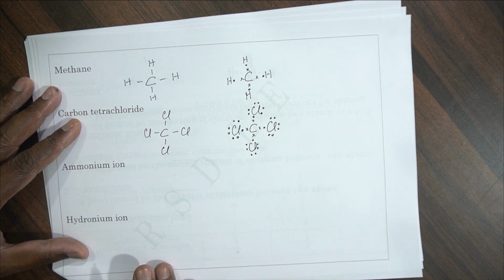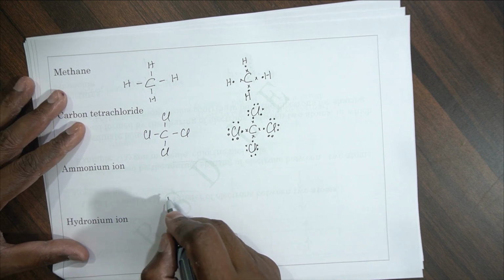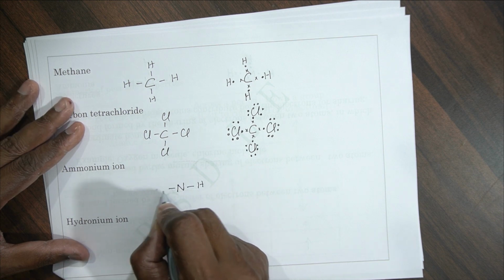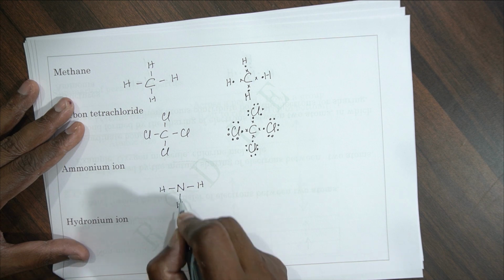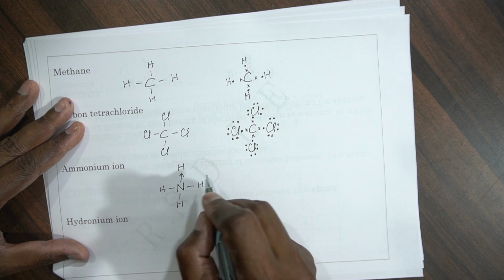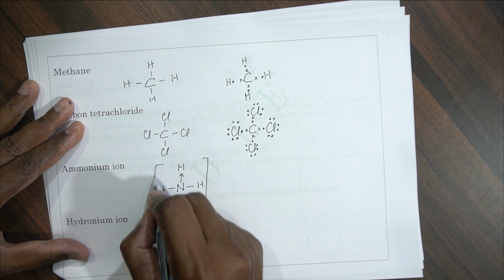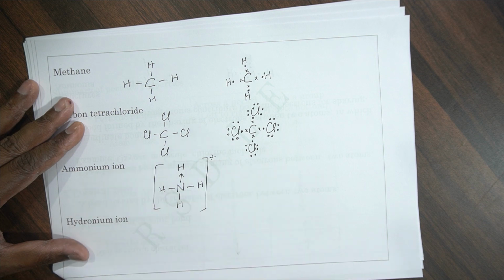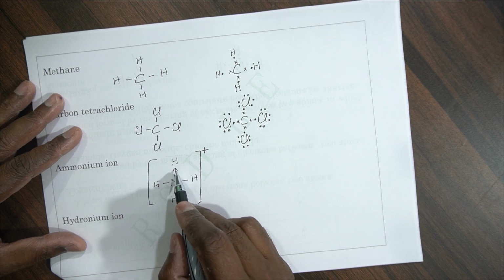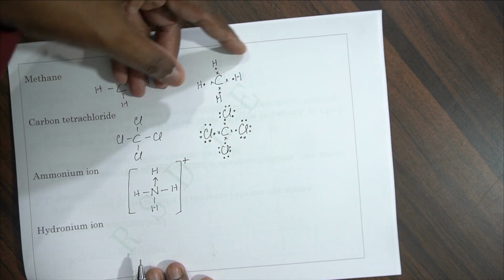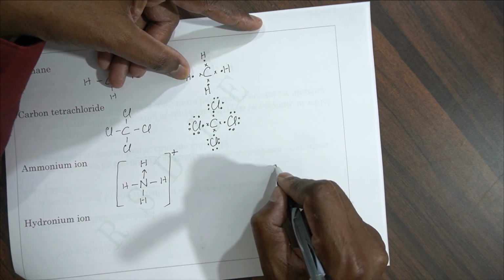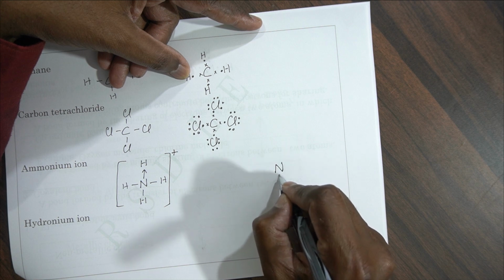The next is ammonium ion. Ammonium ion is nitrogen with 3 hydrogens having covalent bond, and the fourth one is a coordinate bond. So you have a hydrogen here which has no electron and a square bracket with a positive charge. This is ammonium ion. Please remember to make 3 covalent bonds and 1 coordinate bond and a positive charge on the entire molecule.